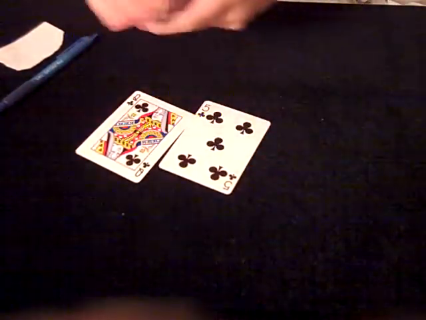Memorize the top and bottom card. That's going to be your prediction. Alright, so in this case we'll just change out. I don't want to use that. It's kind of the same. Guess we have the Queen of Clubs and the Five of Clubs.